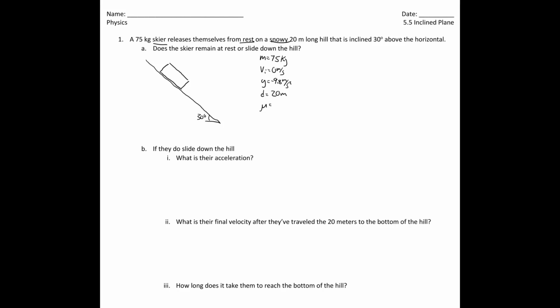They are at rest. So what's holding them back from going down the hill? Friction. Friction is opposing their motion. They're at rest, so it's going to be static friction. There's going to be some force, and I'll draw it in later, that's pulling them down the hill. We want to figure out what this force needs to be in order to overcome the maximum static friction. So that's what we're really looking for.